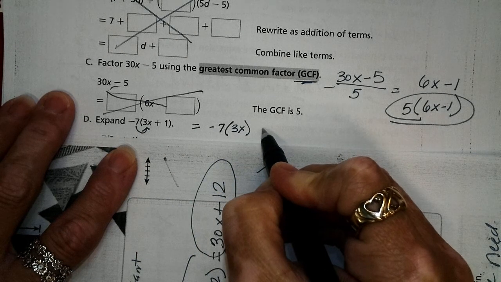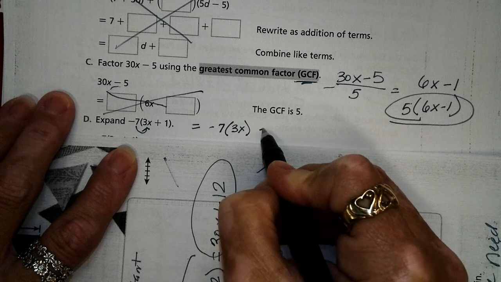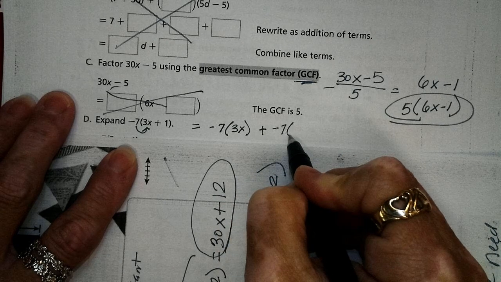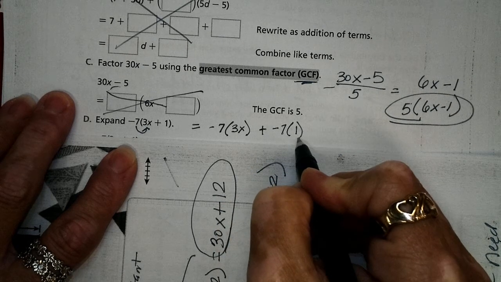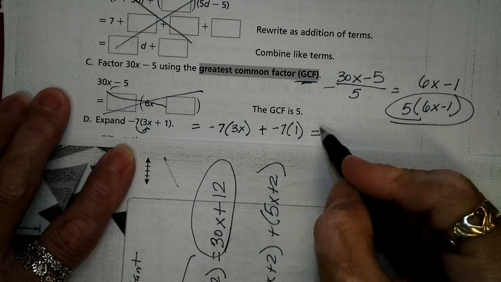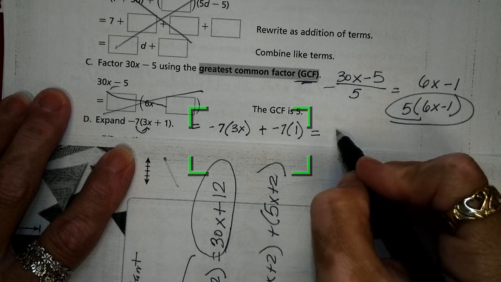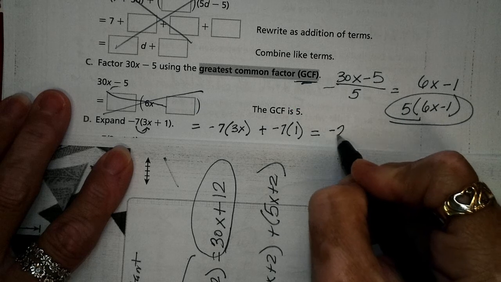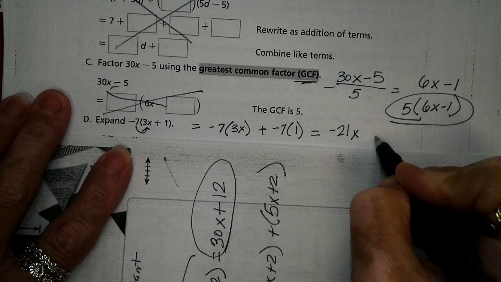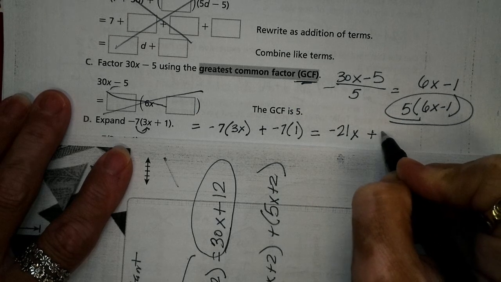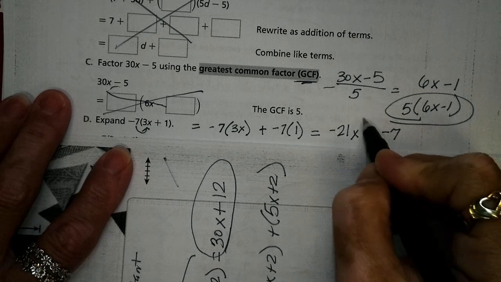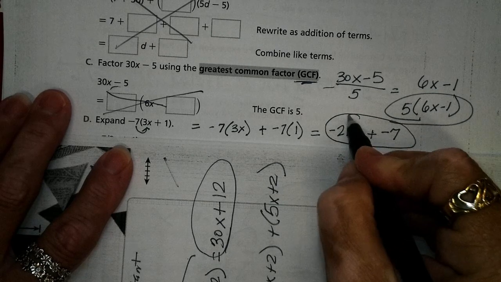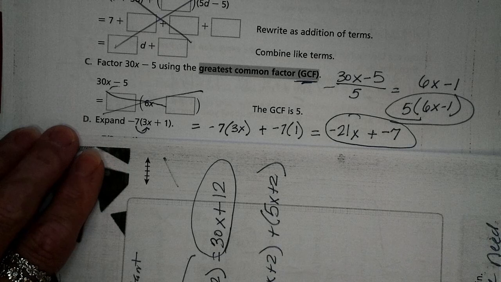And then? Plus negative 7 times 1. Yep. All right, what does that give me? Negative 7 times 3x is negative 21x, I believe. Yep. And then negative 7 times 1 is negative 7. Yep. So that is your answer.